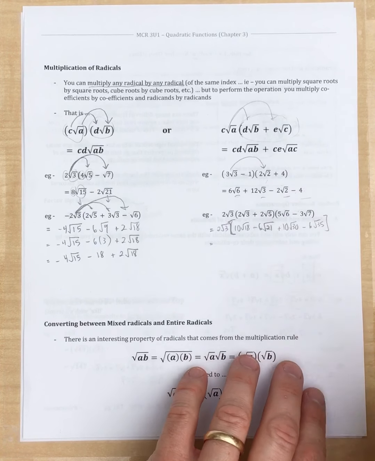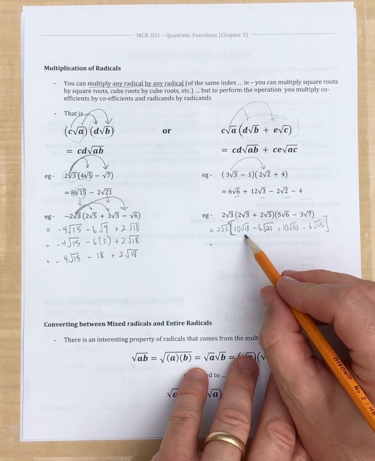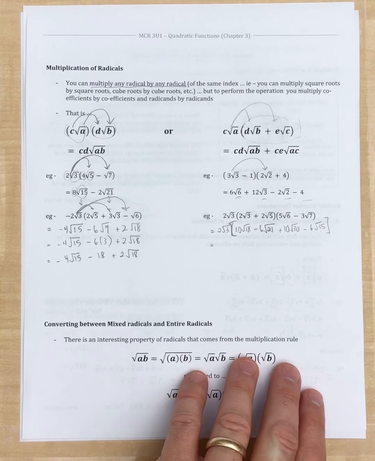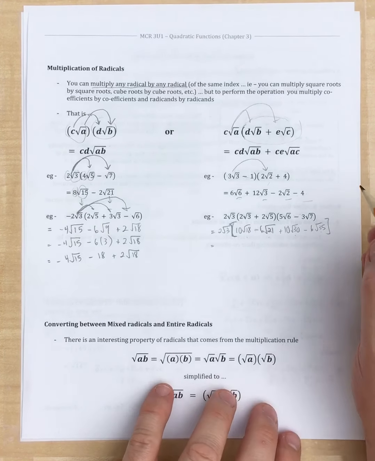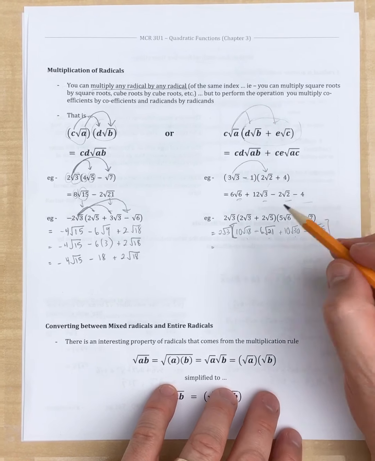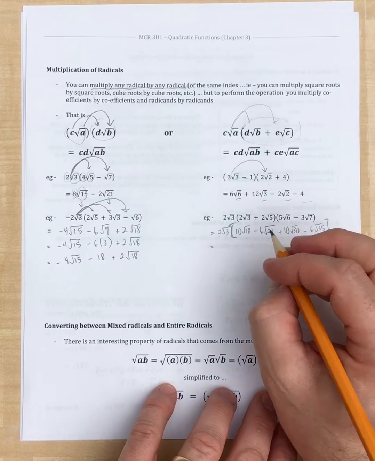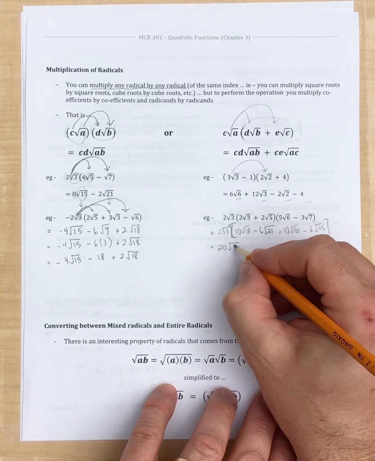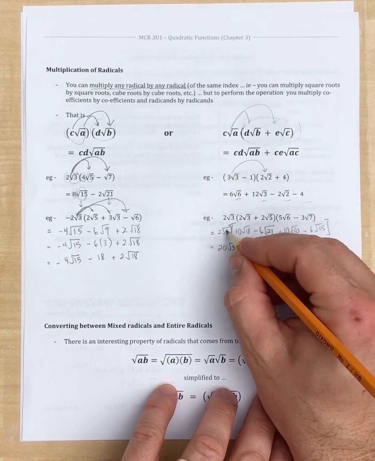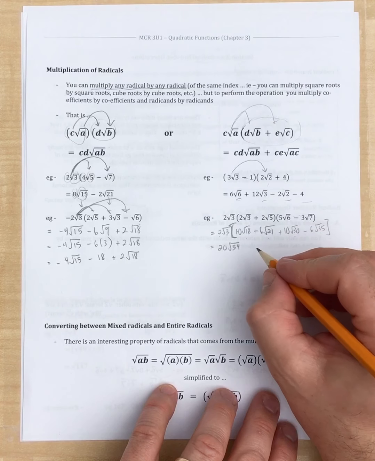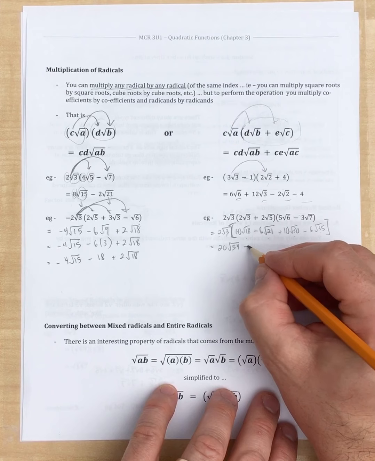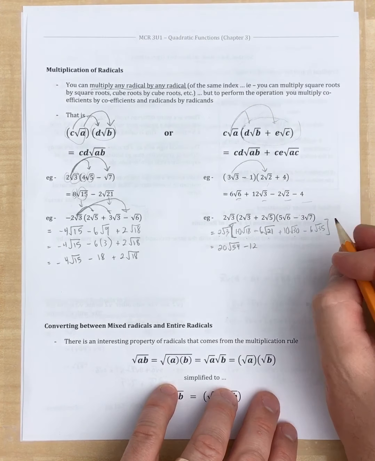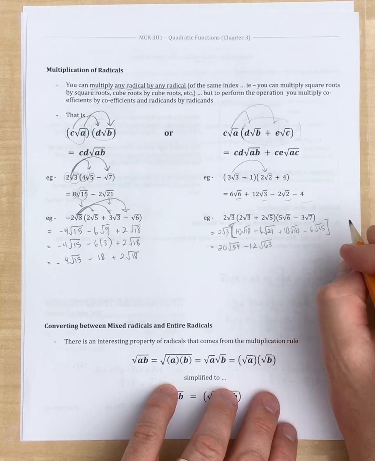Then I continue to distribute these through. I can't collect any like terms because these aren't like, or at least I can't tell that they're like yet. There may be some that have like terms in there and are reducible, but otherwise they're not. So then I go 2 root 3 times 10 root 18 is 20 root 54, the 2 times the 10 and the 3 times the 18. 2 root 3 times negative 6 root 21 is 2 times negative 6 is negative 12. Root 3 times root 21 is root 63.